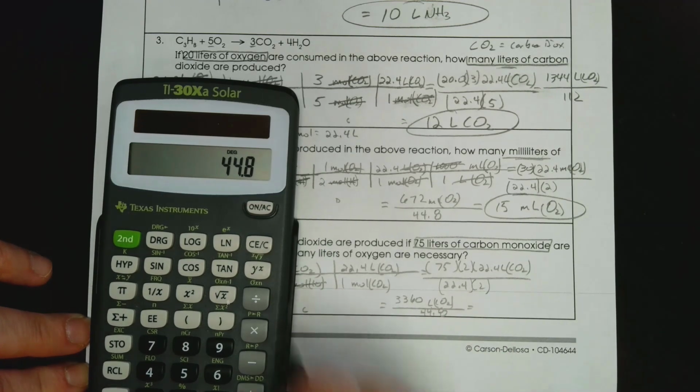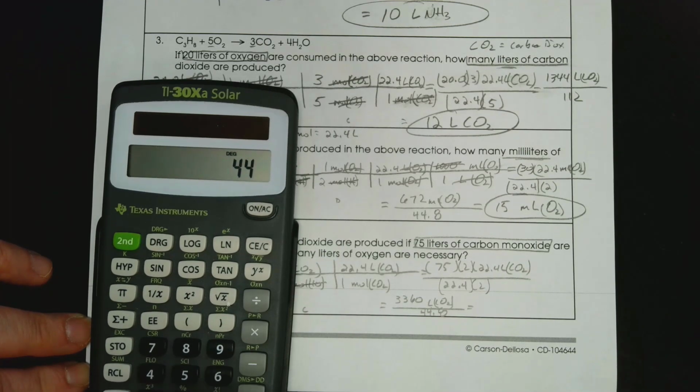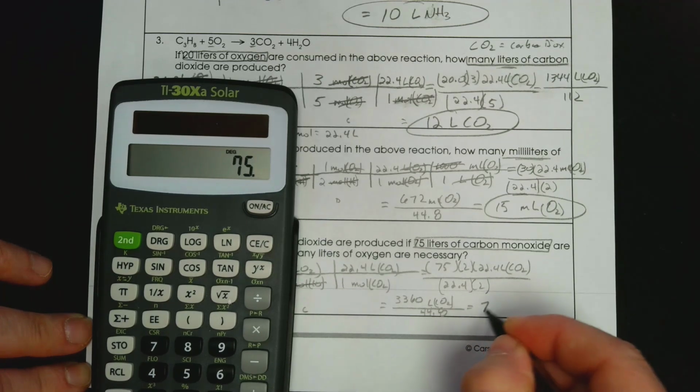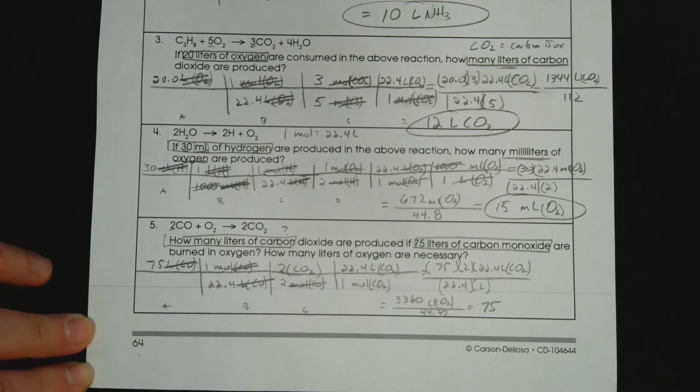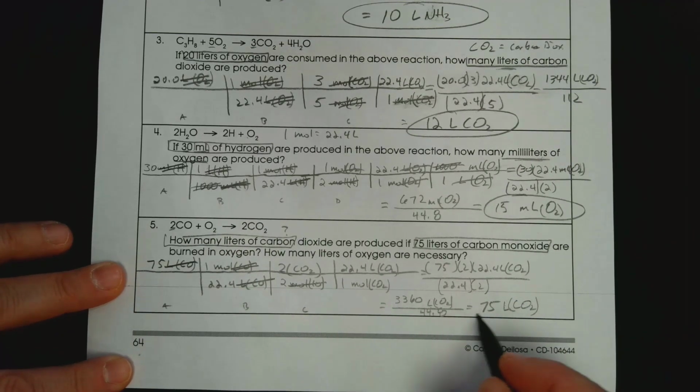And if I do the math on that, it's 3360 divided by 44.8 equals 75. Well, look at that. 75 liters of CO2. Now, technically, you guys, we really didn't have to do any math on that.